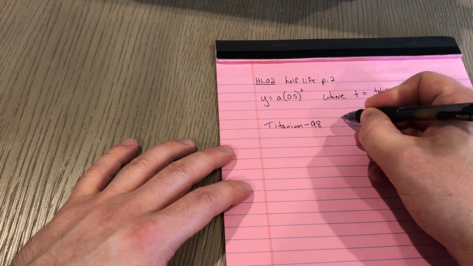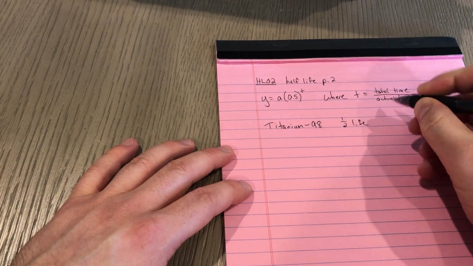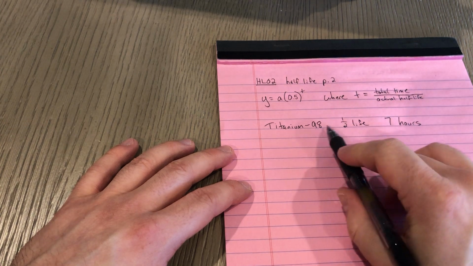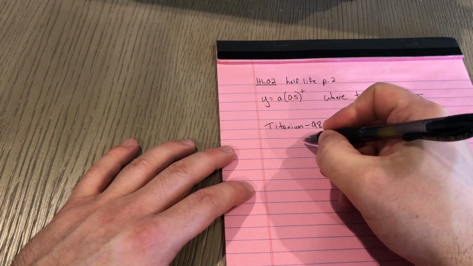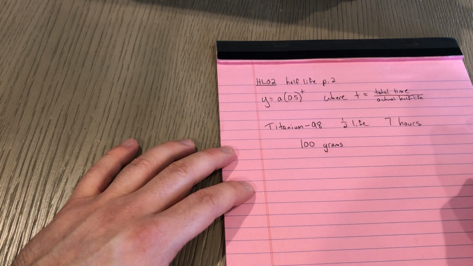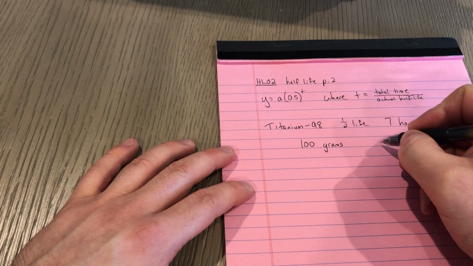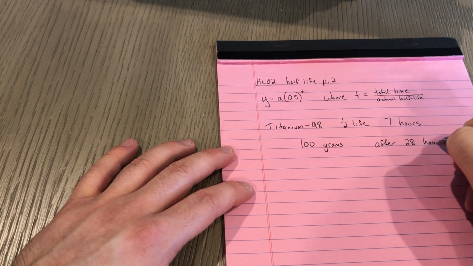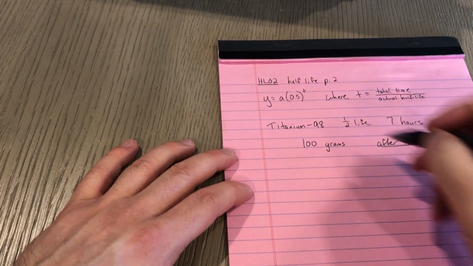And let's say the actual half-life of titanium 98 is 7 hours, meaning every 7 hours, half of it is going to go away. Let's say that I have 100 grams of that element, okay? I wanna know how much is left over after 28 hours. Okay, now here's what we've got here.